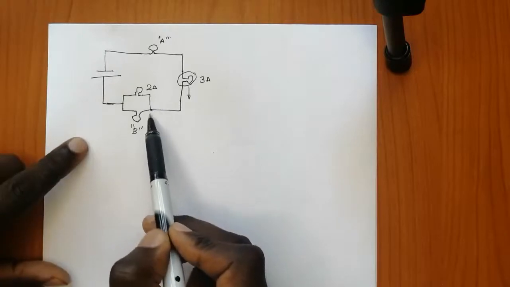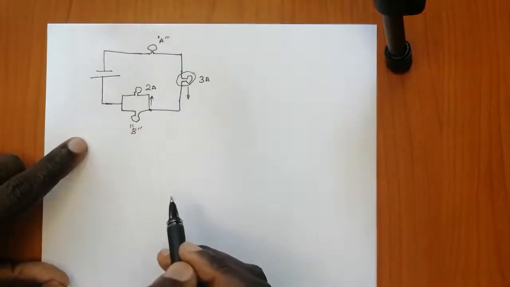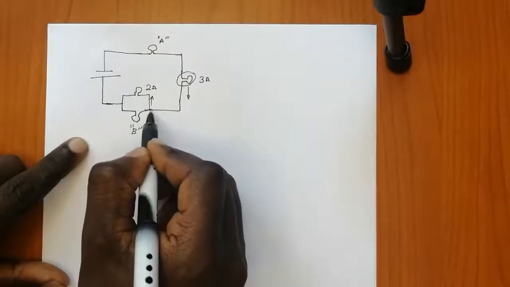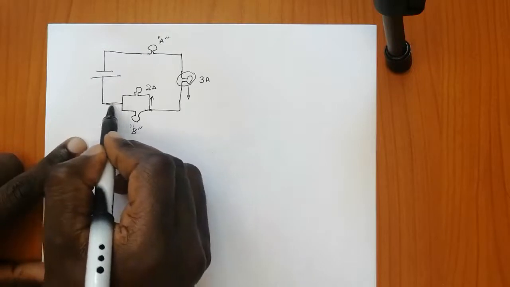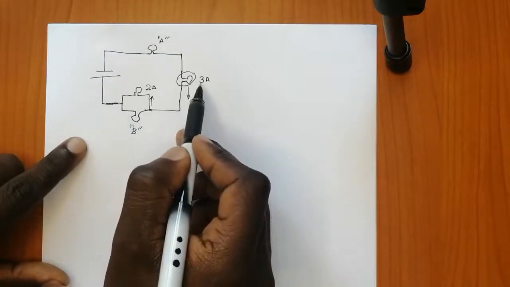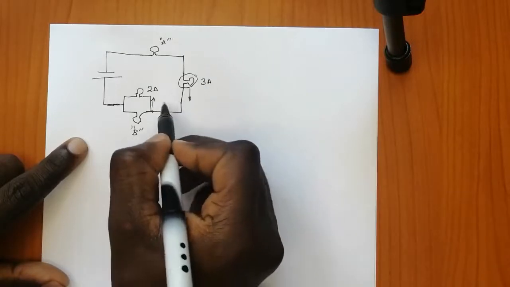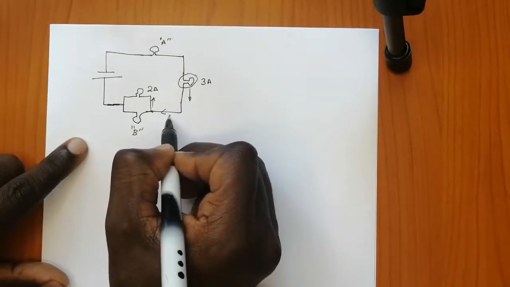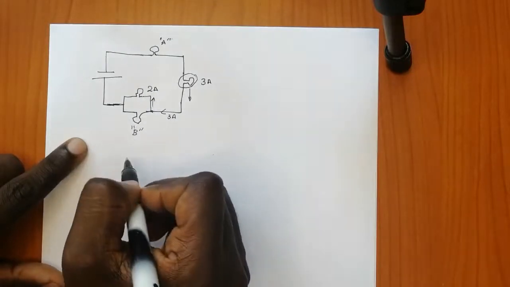So you have current 2 that is going in this direction, and there's a current that we don't know which is coming in this direction, and the total here must be equal to the current that got into the system. So we have 3 amperes that came here, and that will be divided according to the bulbs.